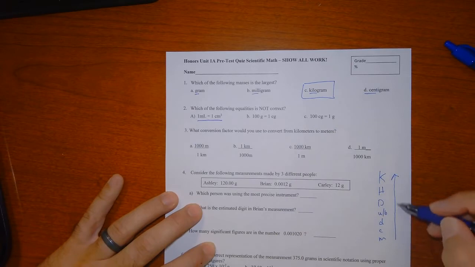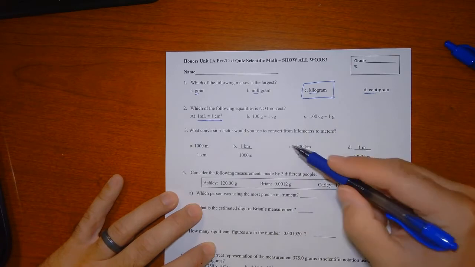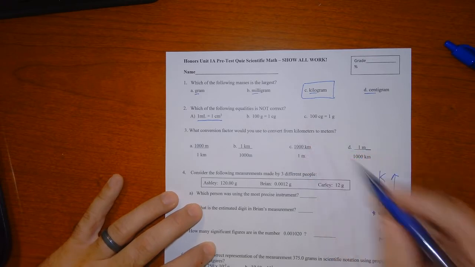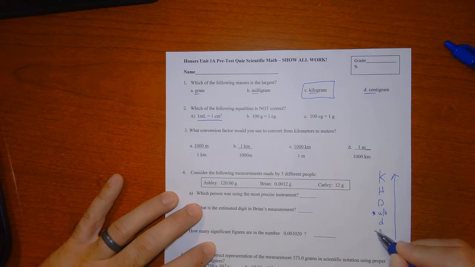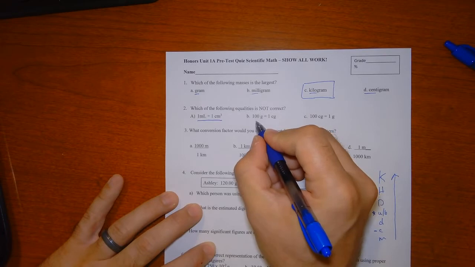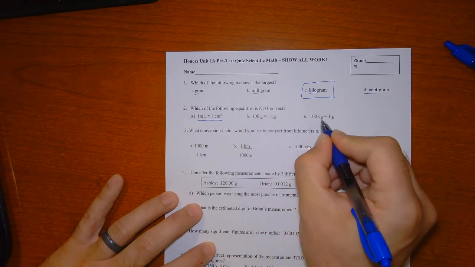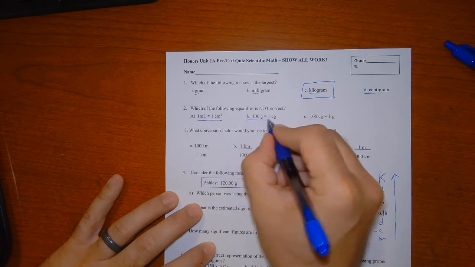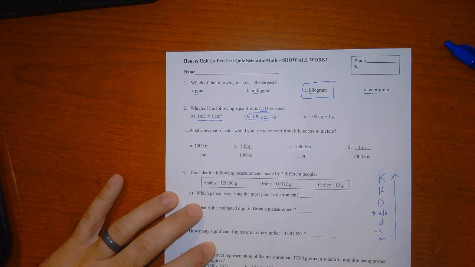Well, if we look at our King Henry deal down here, we know that gram is our base unit, and that centigrams, or centi, is down here. Is there 100 of these in one of those, or 100 of those in one of these? It makes sense that if this is our base, these are much smaller units than this, so we would need more of these to equal one of these. So C is true, B is not correct, so B is your answer.